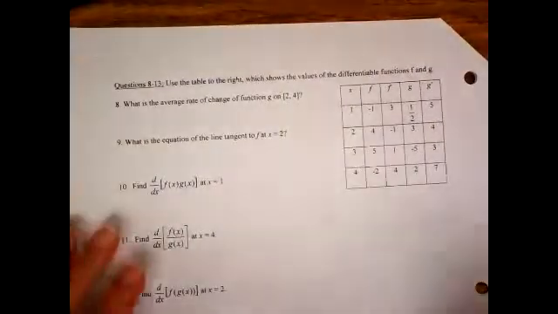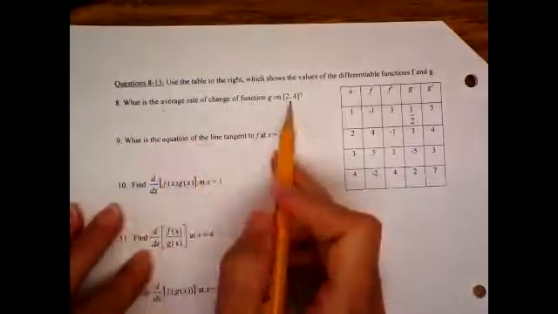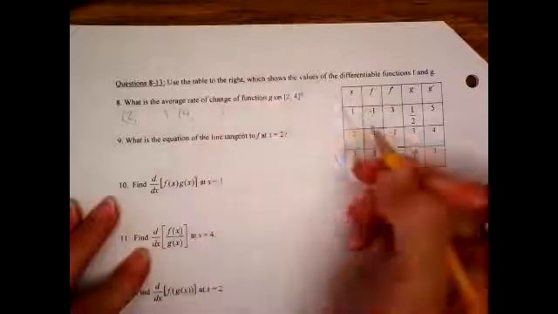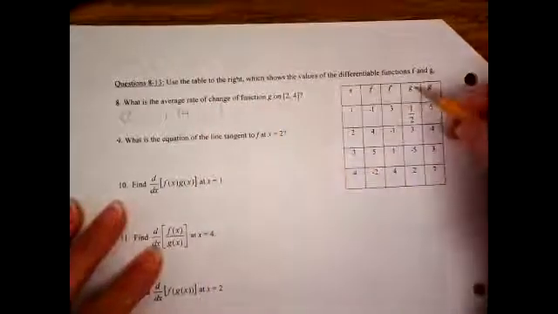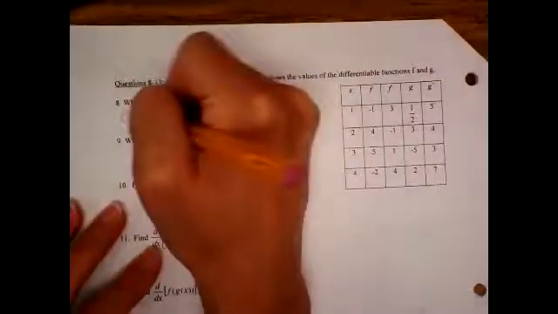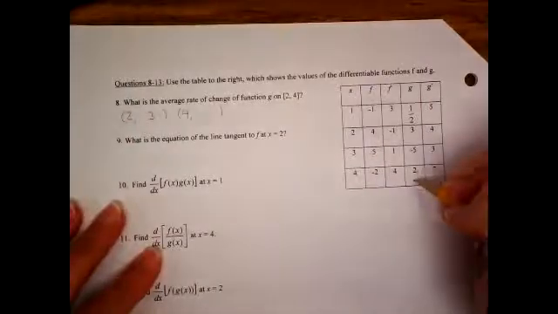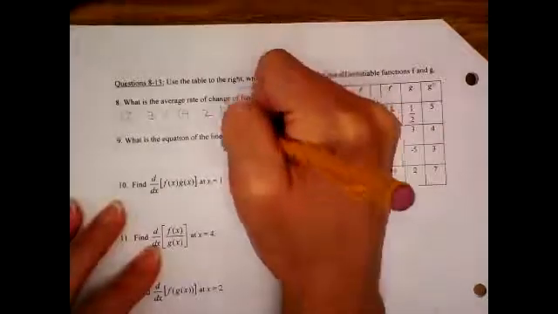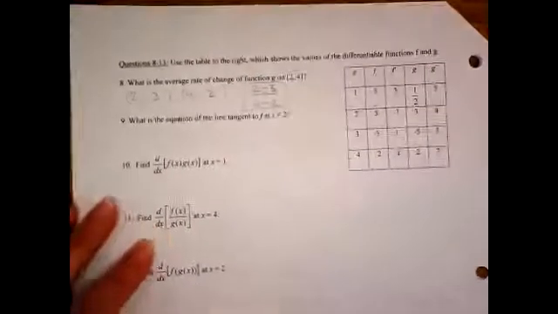All right, over here are your chart problems. Average rate of change just means slope. So on the interval 2 to 4, we just have to go and find those points. Just make sure you look at the G column. 2 gives you 3, 4 gives you 2, and then you're going to do the slope. And you don't need to simplify it. You can leave it right like that.